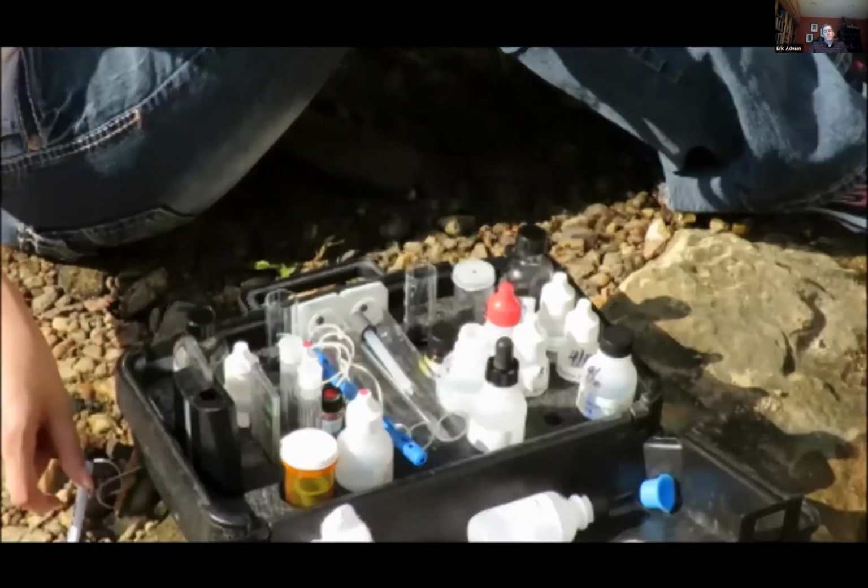Multiply the number of drops added by 5 to calculate a total alkalinity value in milligrams per liter.